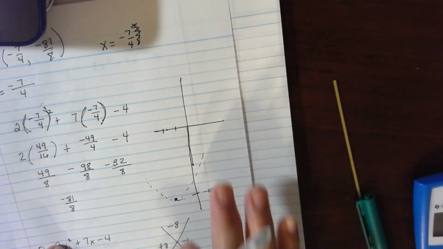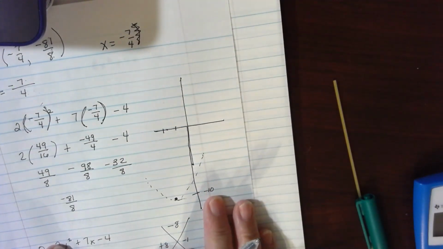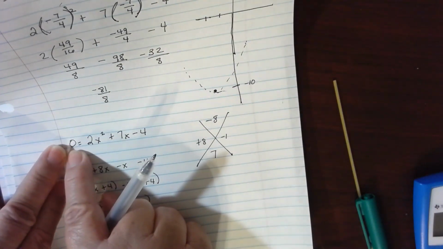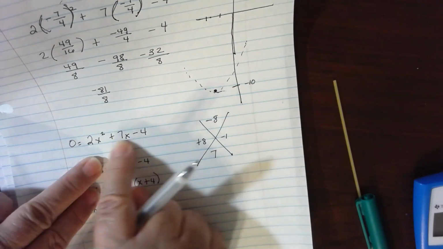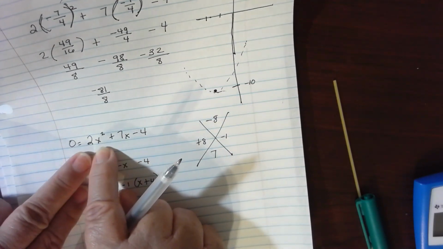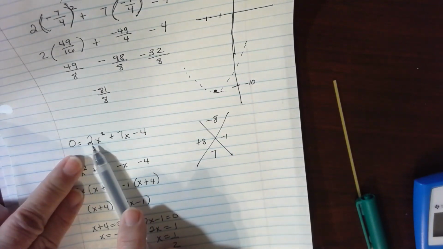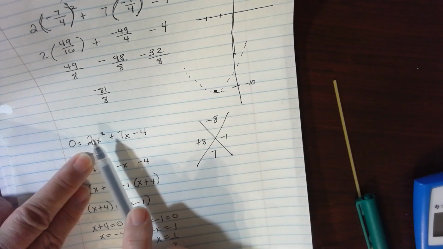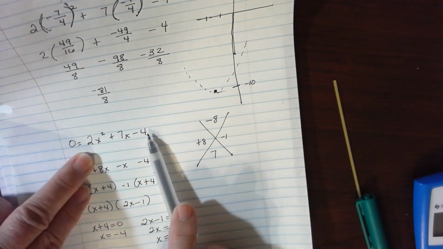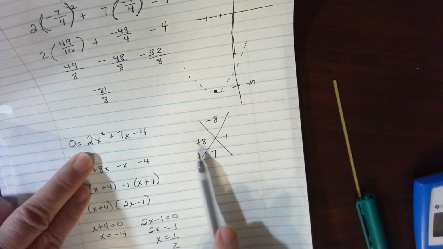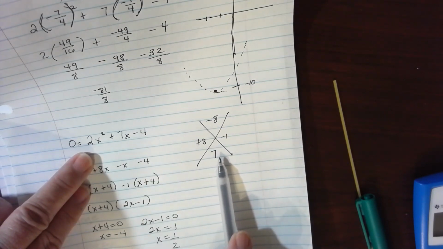Now to find specific points, I could use my intercepts. To find the x-intercept, I let y be 0. And this is good practice on factoring, because this is a factoring where the leading coefficient is not 1. You remember we multiplied 2 times -4 and put it up here, and we copied the 7 and put it down here.